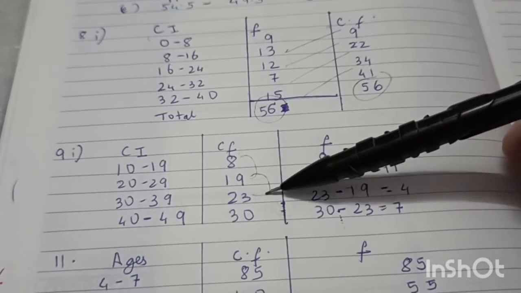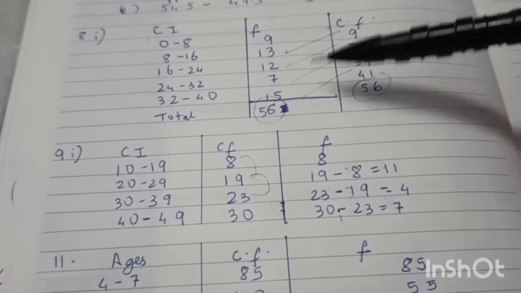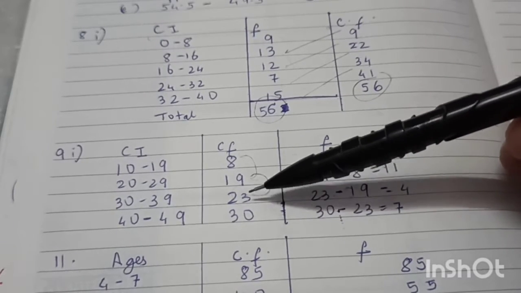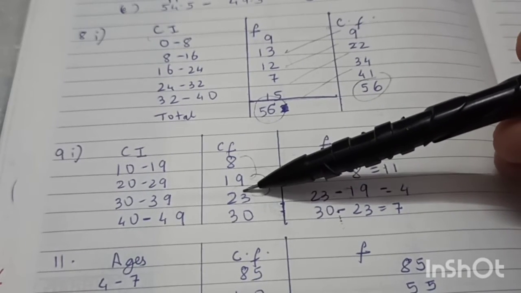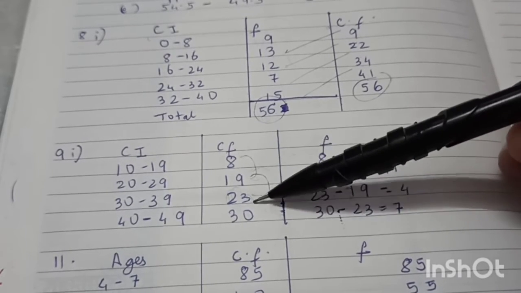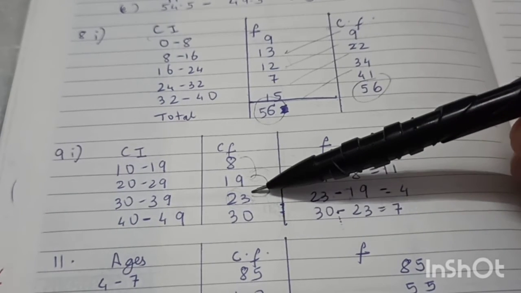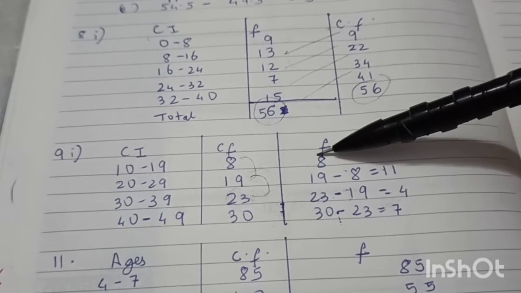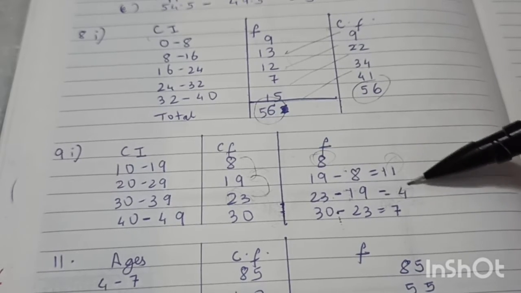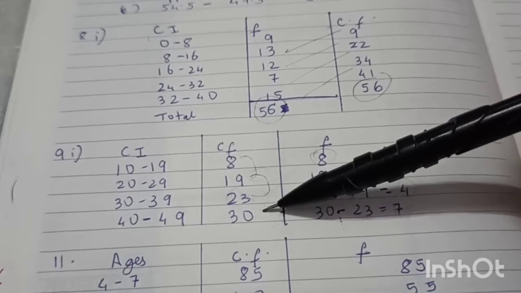Understand that there is no diagonal operation to do here, it's just the lower number minus the upper number, that is the bigger number minus the smaller number. 23 minus 19 is 4. 30 minus 23 is 7. If you add all these frequencies, can you guess what the answer will be? It will be 30, the final cumulative frequency.